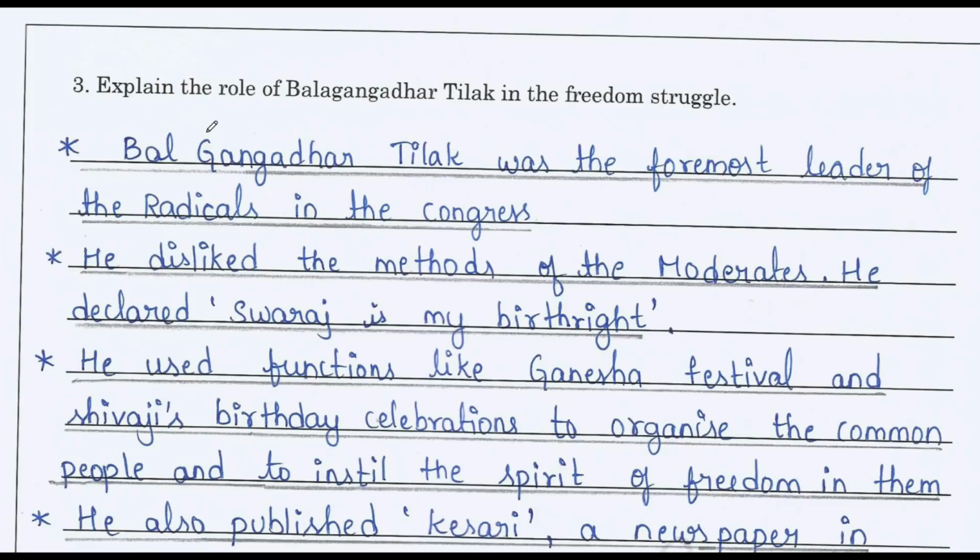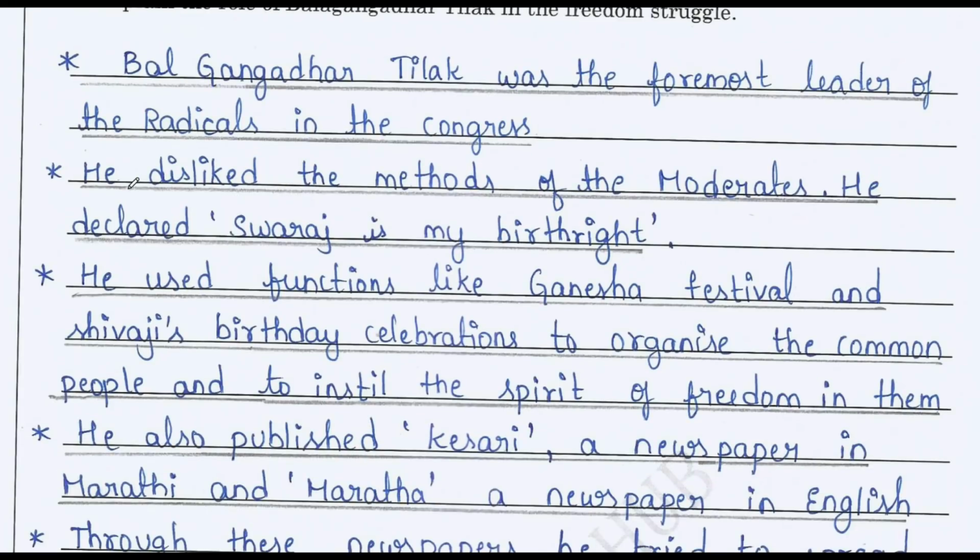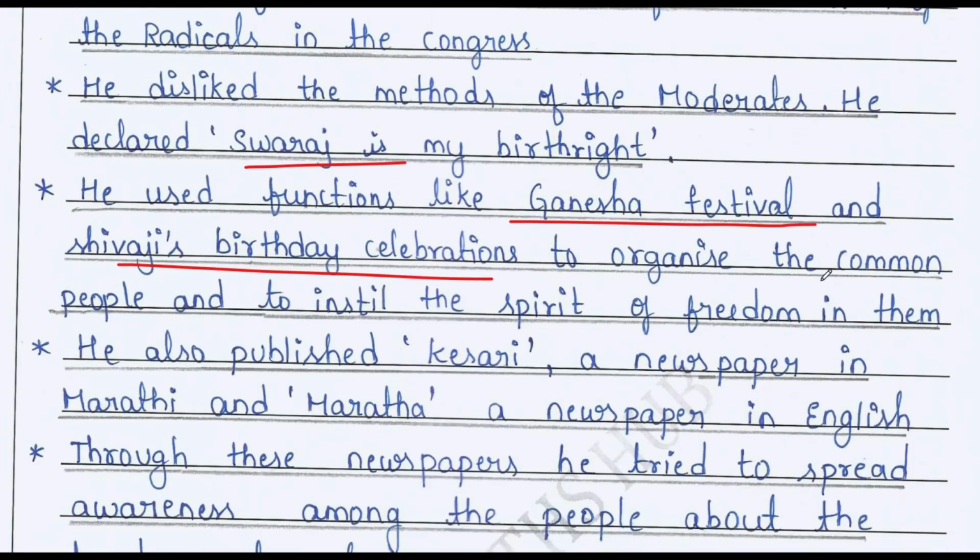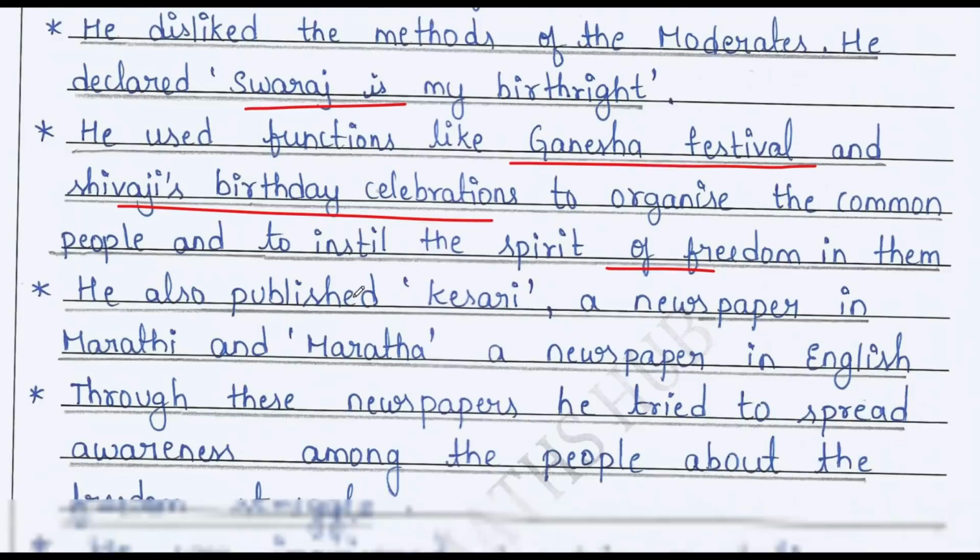Explain the role of Bal Gangadhar Tilak in the freedom struggle. Bal Gangadhar Tilak was one of the foremost leaders of the radicals in the Congress. He disliked the methods of the moderates. He declared, "Swaraj is my birthright." He used functions like the Ganesha festival and Shivaji's birthday celebration to organize the common people and instill the spirit of freedom in them.